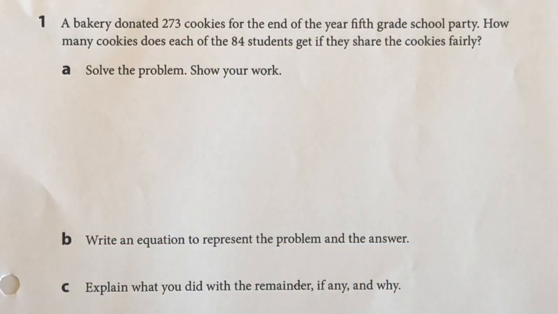Today we are going to be dealing with remainders. I have a few practice problems for us to complete. A bakery donated 273 cookies for the end of the year 5th grade school party. How many cookies does each of the 84 students get if they share the cookies fairly? We're going to answer this question on the whiteboard, but we want to look at these other questions.